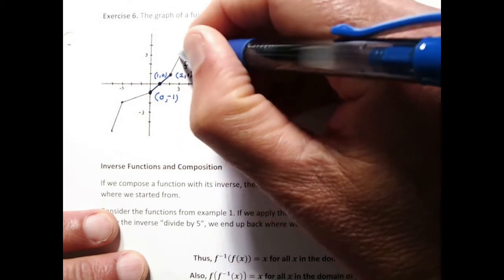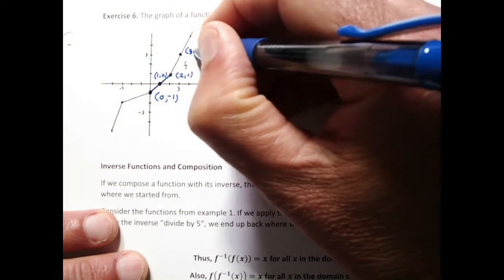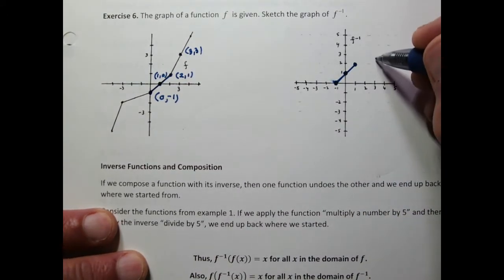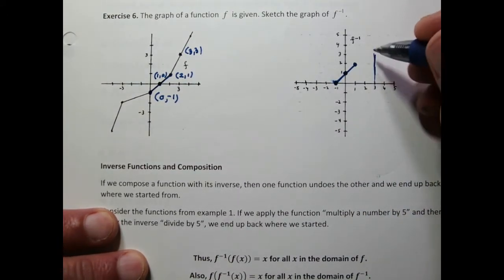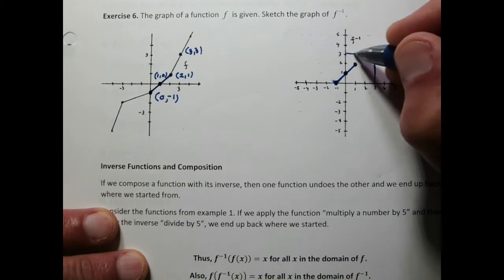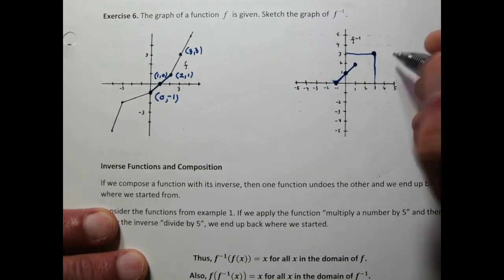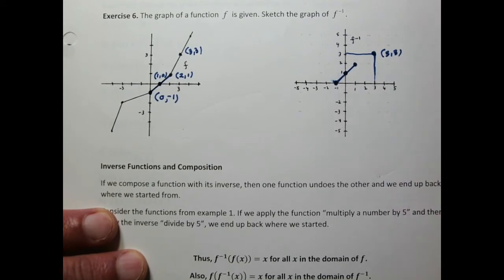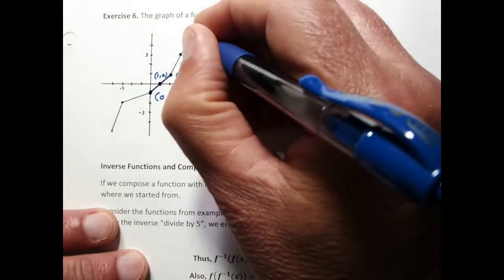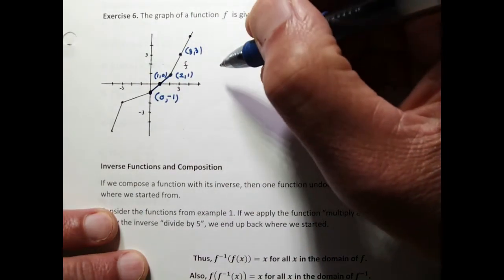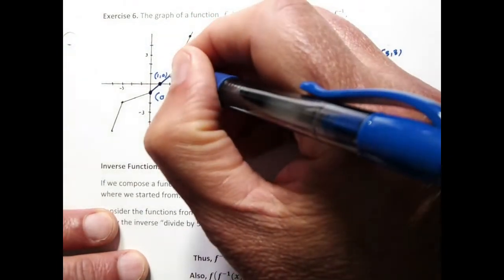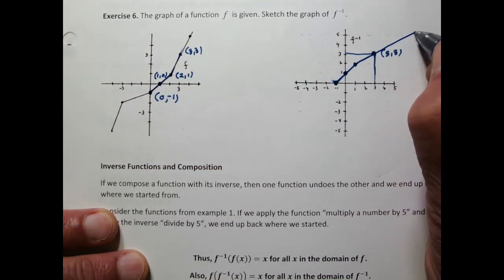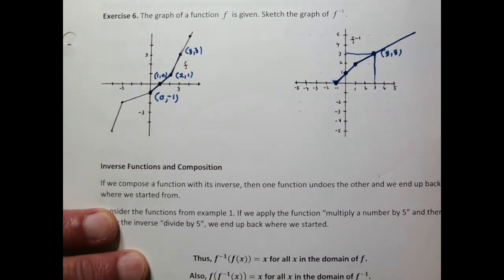Let's look at another point that we have here. This looks like it's the point (3, 3). So if I interchange those coordinates, I get (3, 3). I wish I had a graph grid here. So (3, 3) must be on the graph of the inverse. And from here to here is a straight line, so I know from here to here will be a straight line.